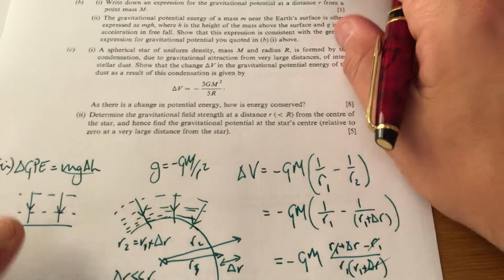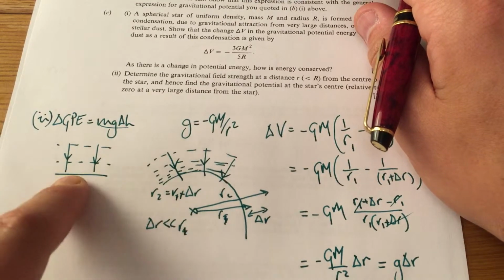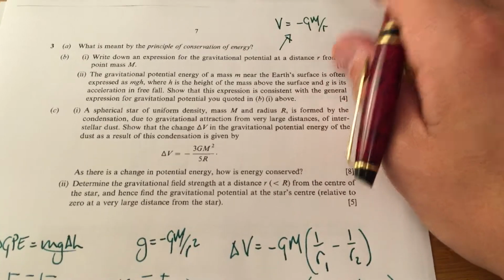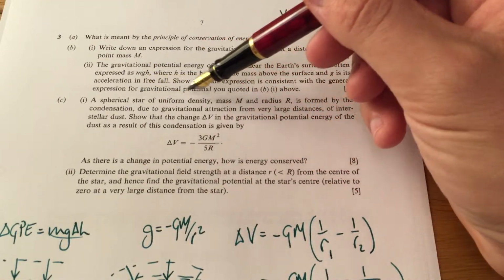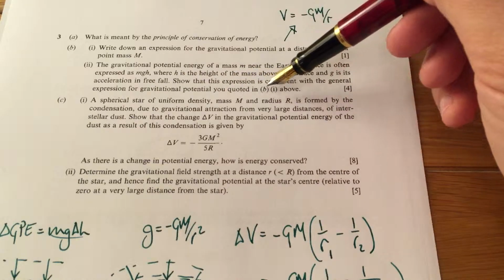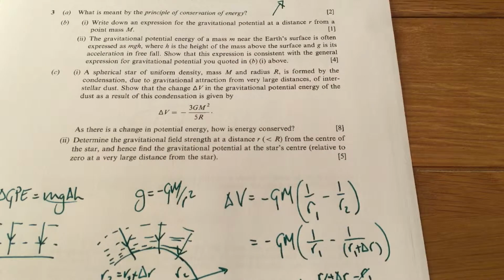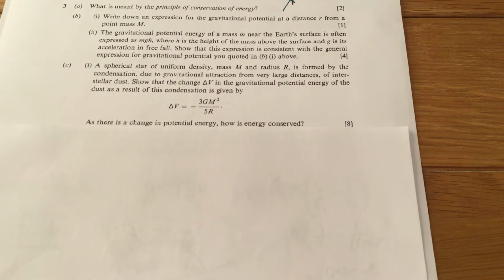Okay, so it's a nice analogy between radial fields and uniform fields close to the surface of the Earth, where the distances aren't much different. But here's where we get trickier. So a spherical star of uniform density, of mass and radius, is formed by the condensation due to gravitational field. So I'm going to try another bit of paper on this one, because this is going to require some maths.